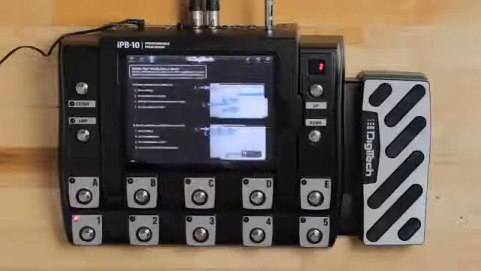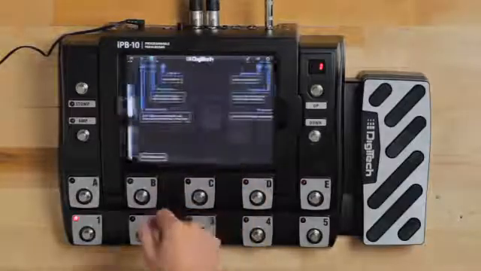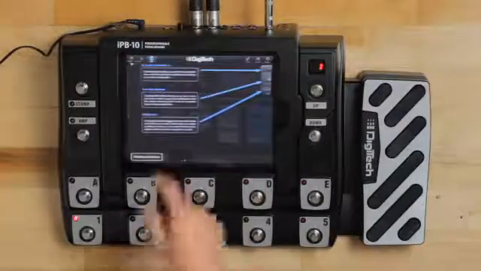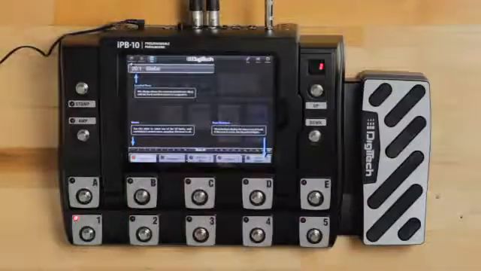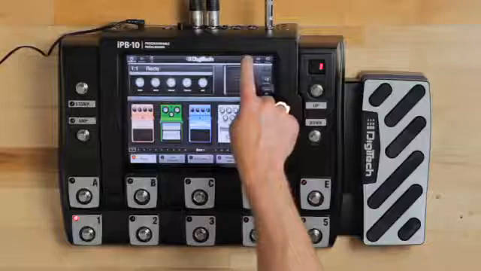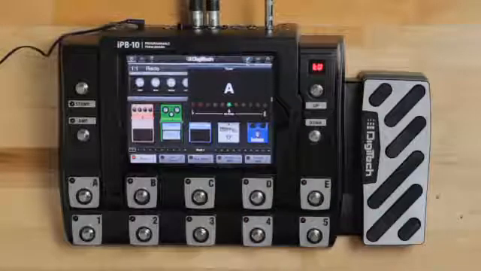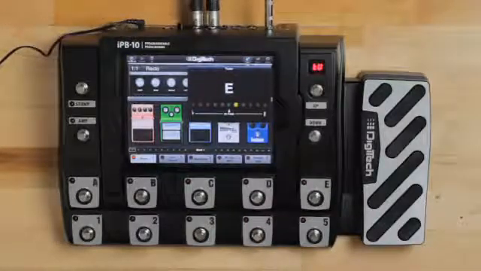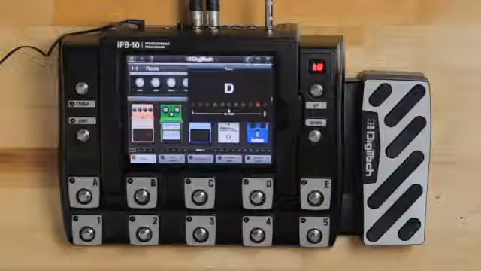Next screen is the help screen. This is where you can navigate all the different help items in the app to help you understand how to use it. Over here on the right we have the tuner icon. Here we can tune the different strings of the guitar.